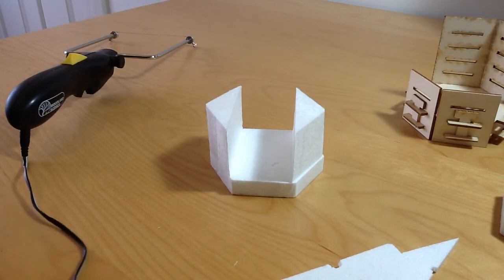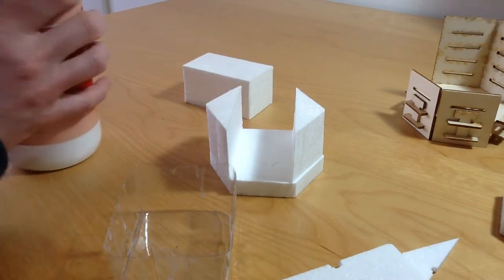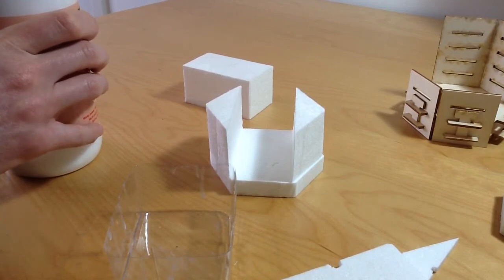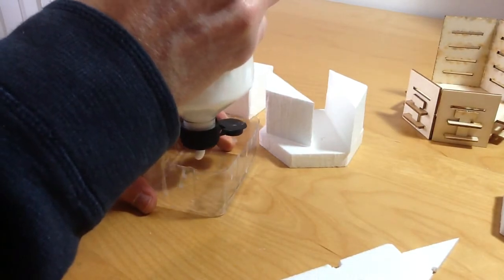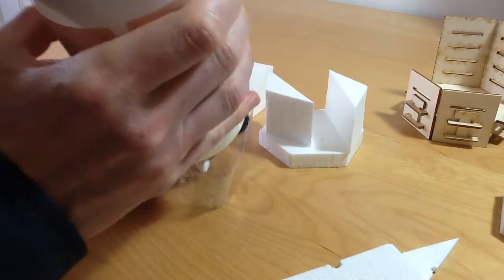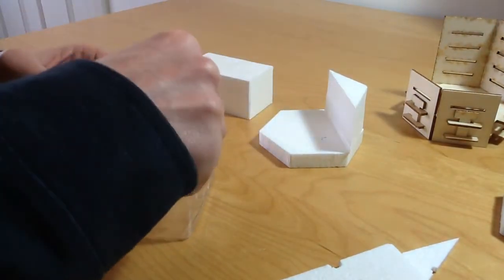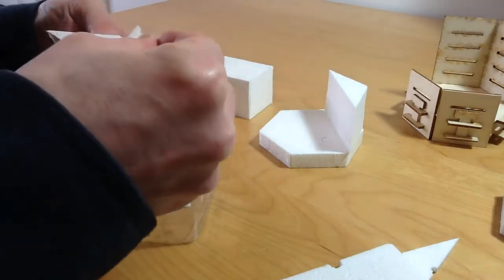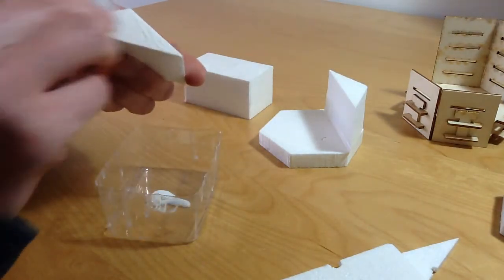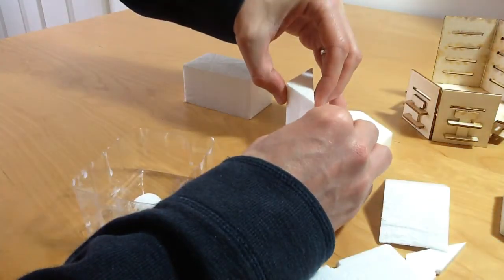So if I get to just put it, in fact, this is where this block's going to come in useful straight away, holding it all in place. So a bit of glue. Please bear with me. This one done. I'll put that on.